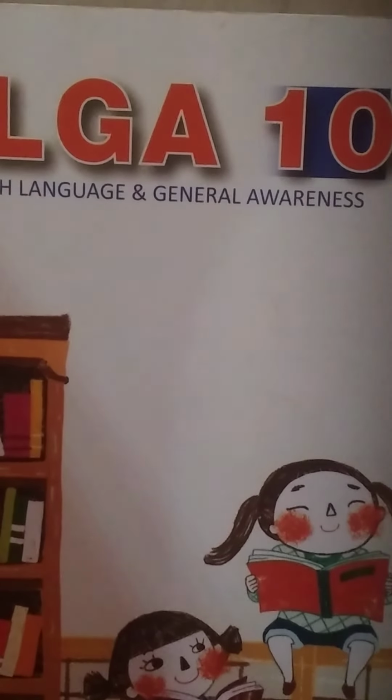Okay children, let's continue with Day 11. In the phonics part, again you are going to practice the silent letter words.